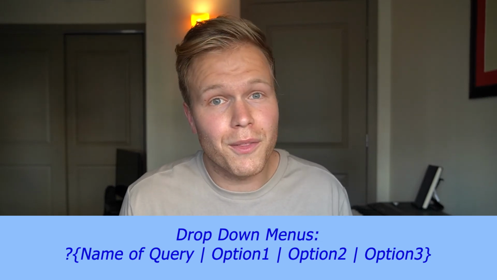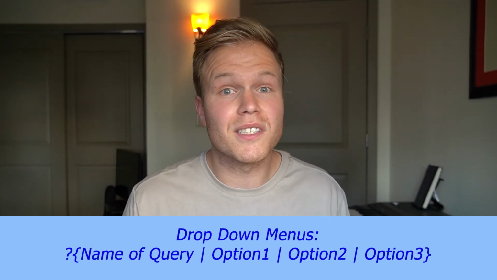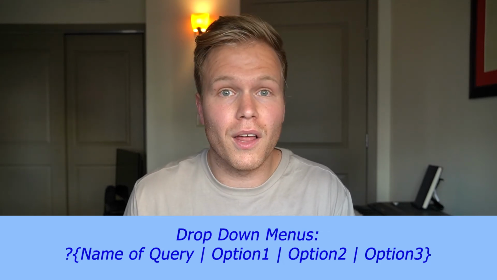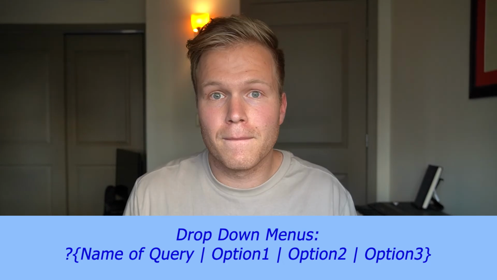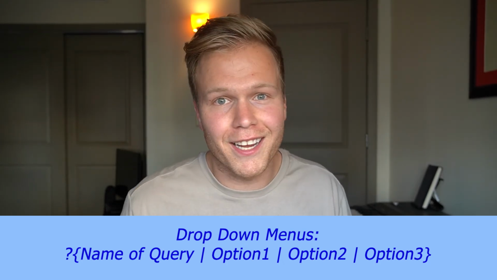Now, the syntax of these dropdowns are pretty straightforward. You start out with a question mark followed by a set of curly braces. And contained within these curly braces is both the name of the query that you want, followed by all of the options that you want contained within the macro. All of these options are then separated by the pipe character, or that vertical line character on your keyboard that you almost never use.